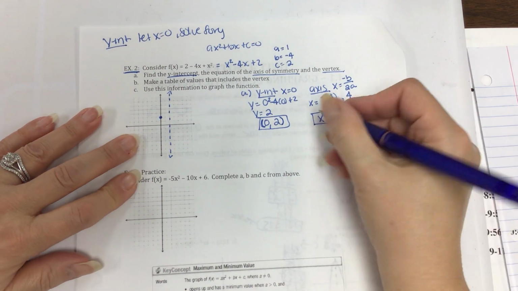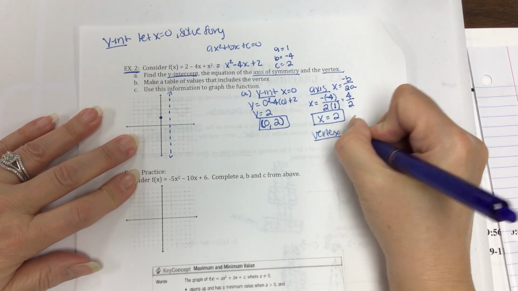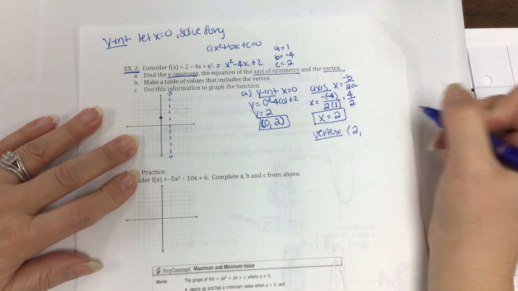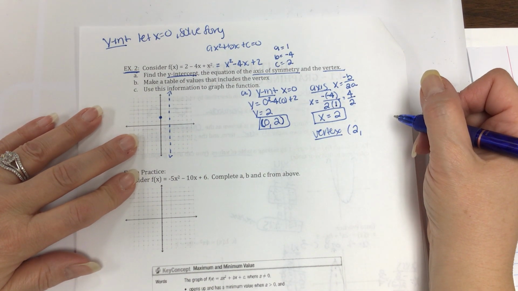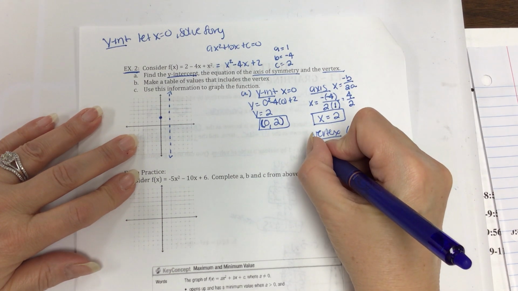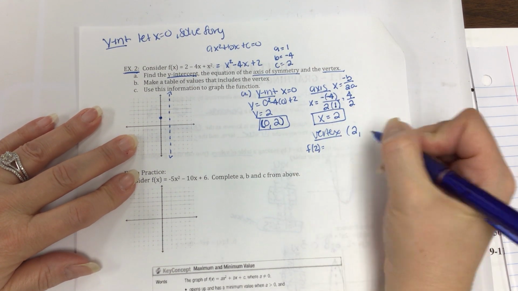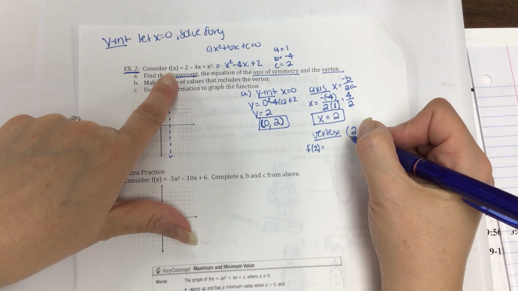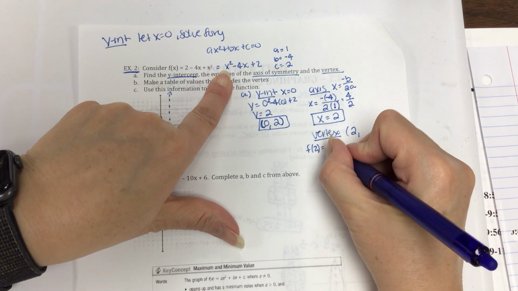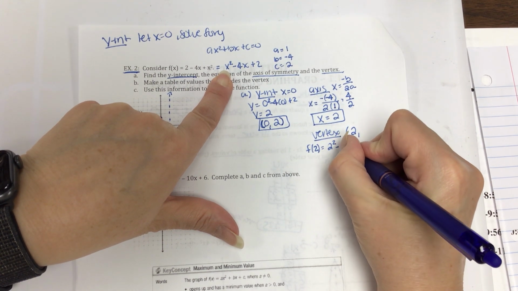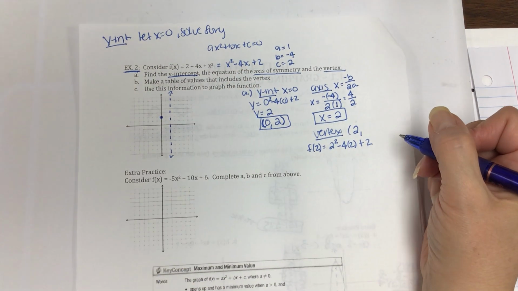All right. So then for the vertex, I know my x-coordinate already. My x-coordinate has to be 2, doesn't it? How do I find my y-coordinate? We have to do the f. Yeah, you plug in 2 for x, right? So f of 2, so I plug in 2. I'd have 2 squared minus 4 times 2 plus 2.